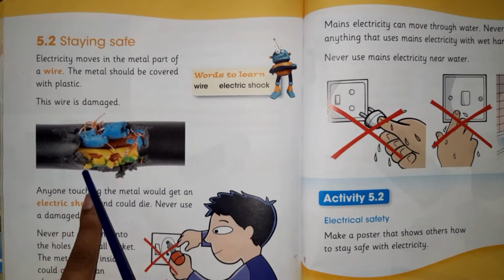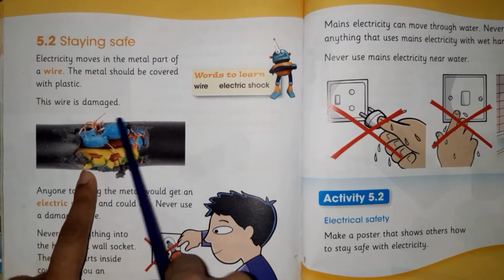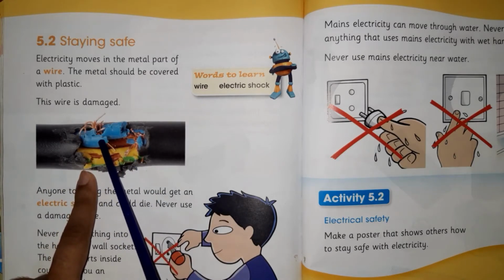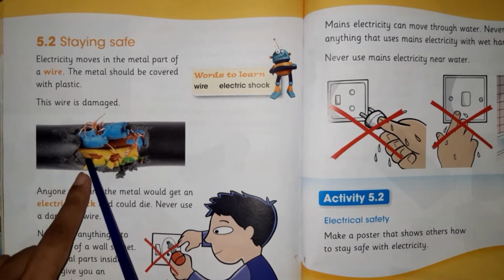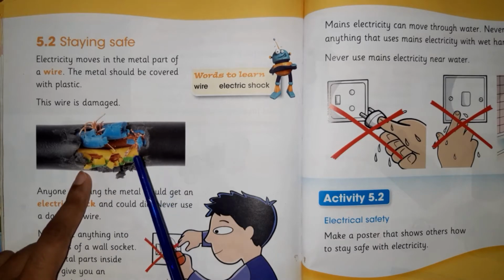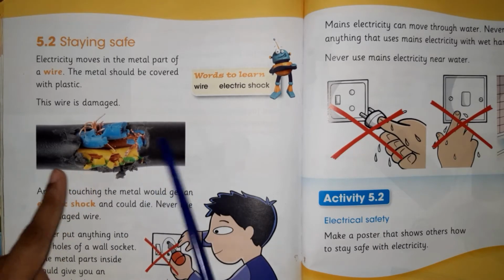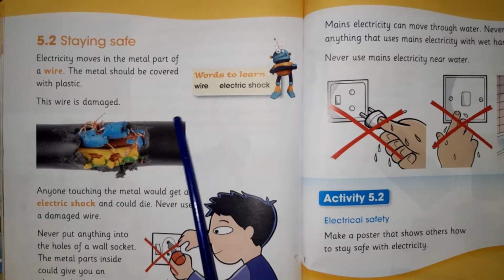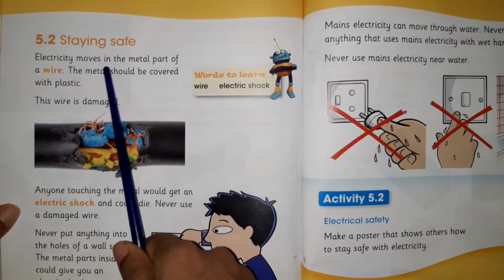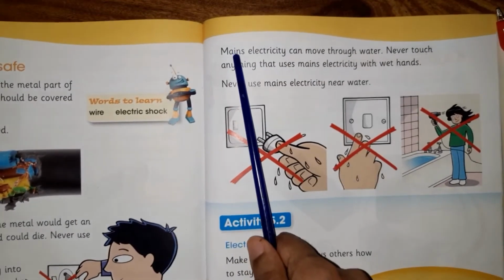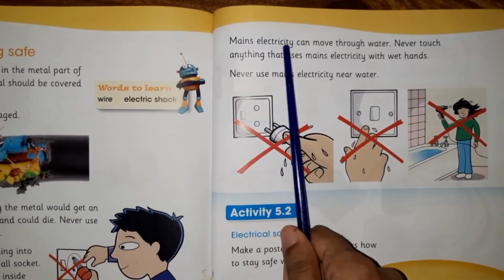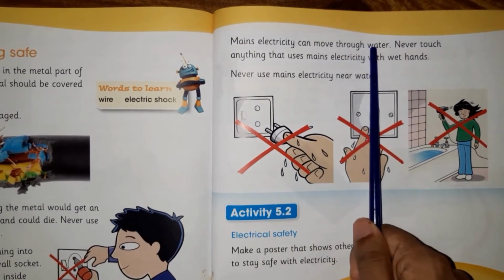There is a damaged wire, and inside the wire you can see the metal parts, and there are several wires in this wire. So why is this very dangerous? Before that I want to tell you something: electricity moves through the metal parts, and here you can also see mains electricity can move through water.